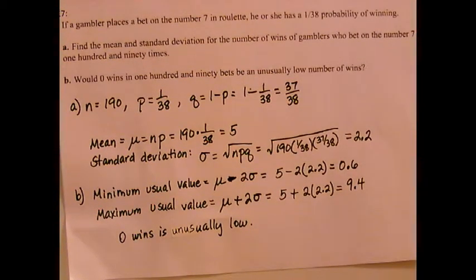So winning 0 times will be unusually low. Okay, so that will conclude this particular video on the parameters of a binomial distribution.